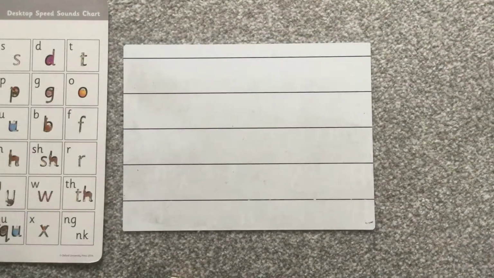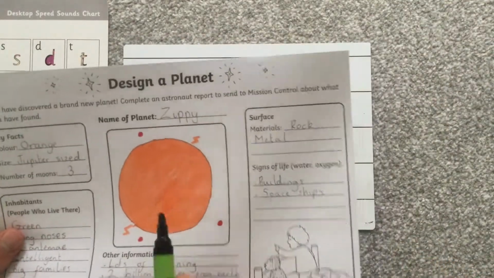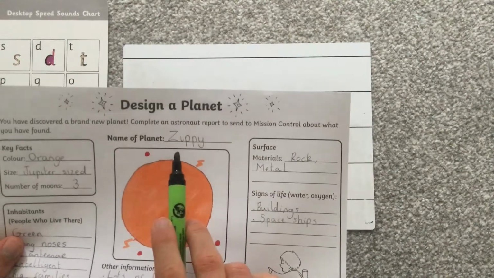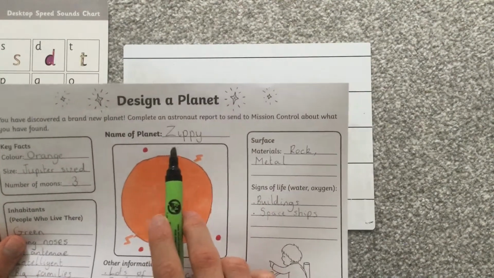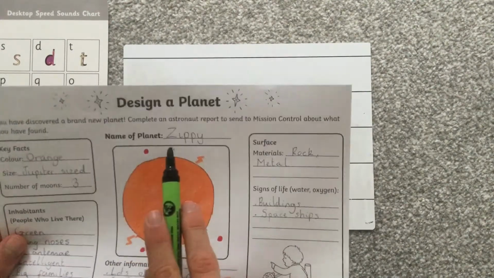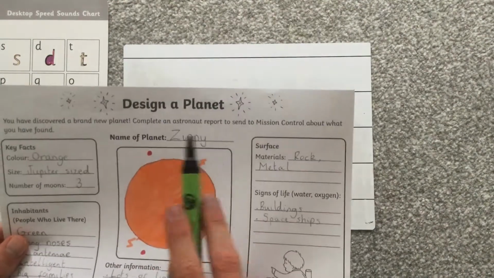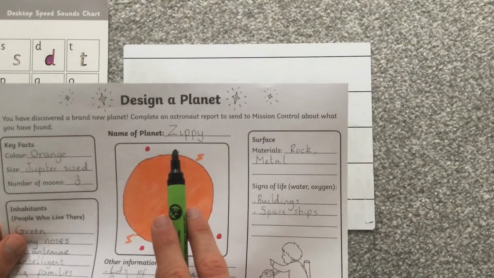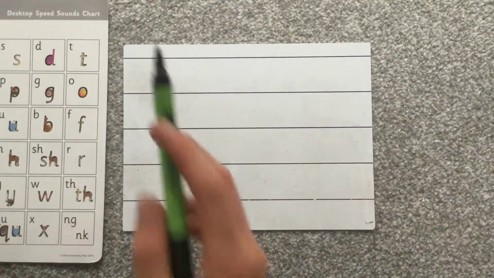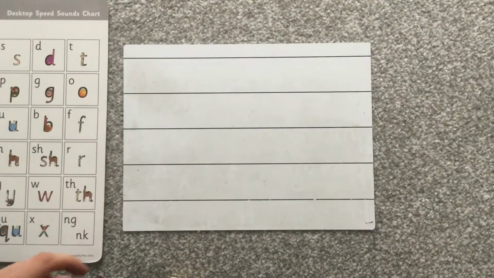So the first word in my sentence is Zippy, which is my planet's name. I'm going to use my plan to help me with that spelling. Notice that I've used a capital letter for the name. Anything that's a name has a capital letter at the beginning. It also needs a capital because it's at the start of the sentence.